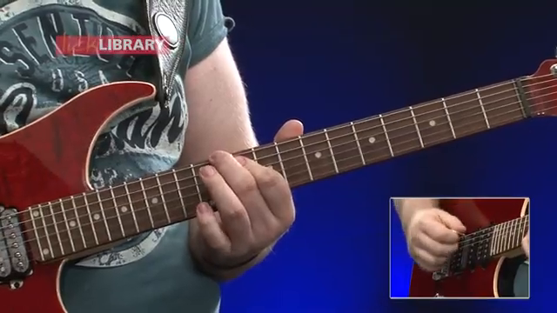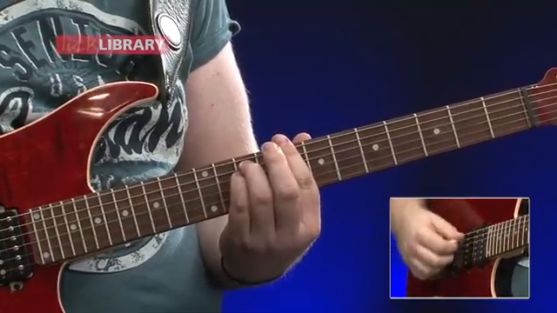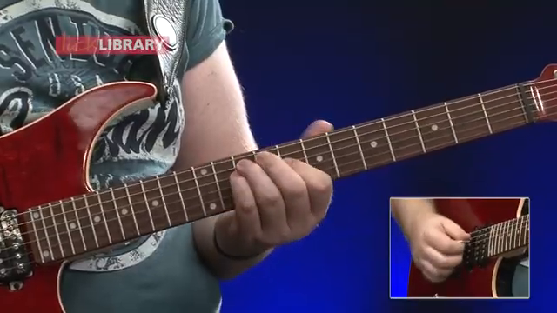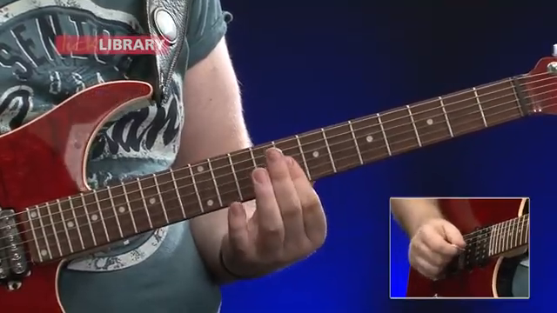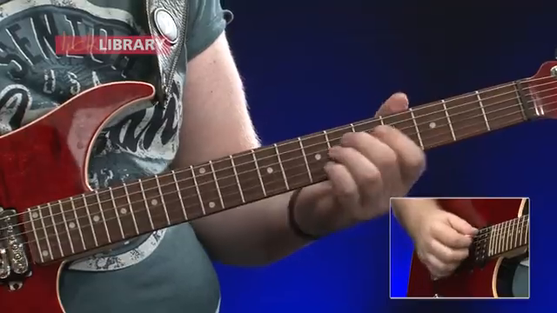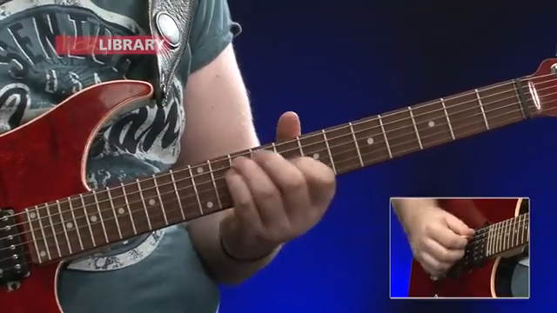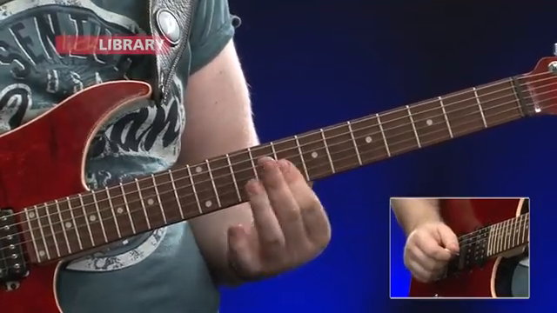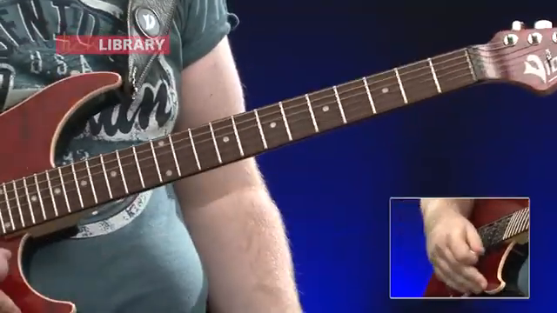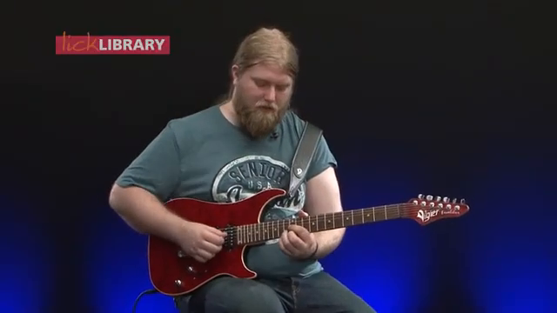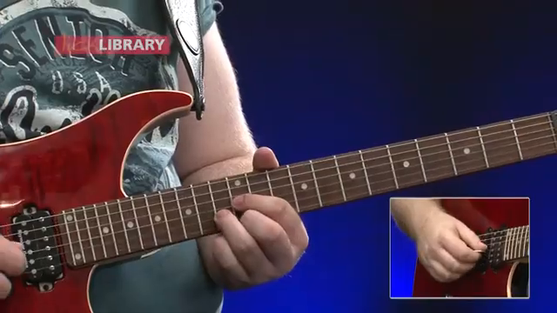All C minor sounds. Lots of sounds there for you. And again, you can do the same in our top or the C shape of the closed voice triads.